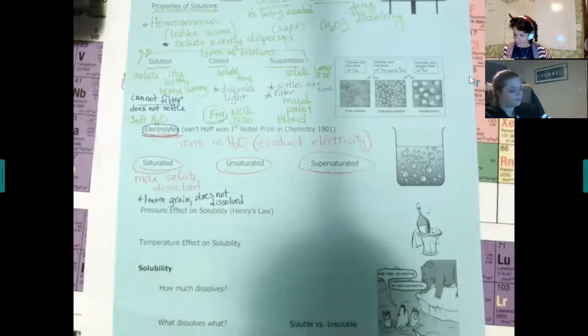You can add and stir and stir and stir. And so you've seen this. People will keep adding sugar to their tea or their coffee, and then at the bottom, when they get done, there's just this layer of sugar down at the bottom.